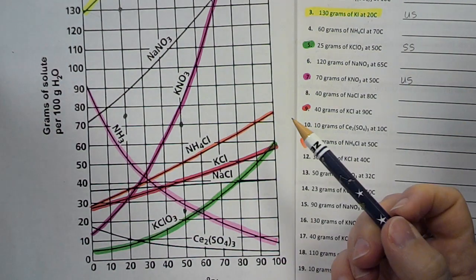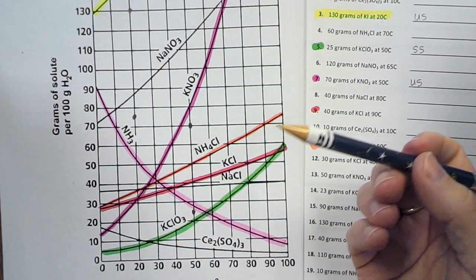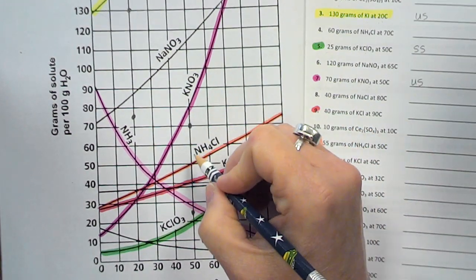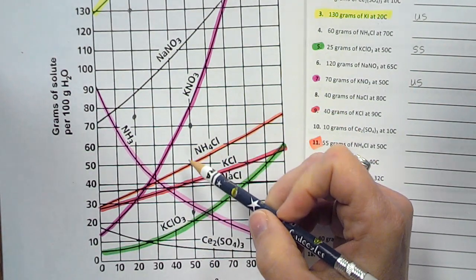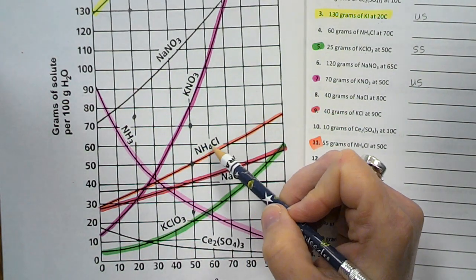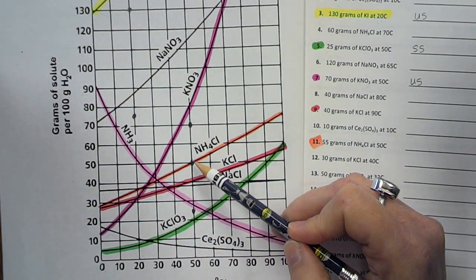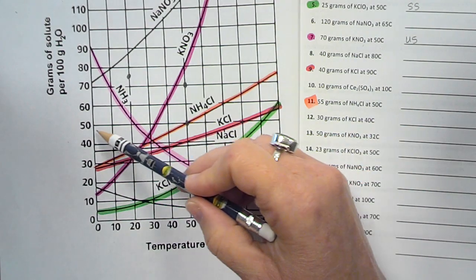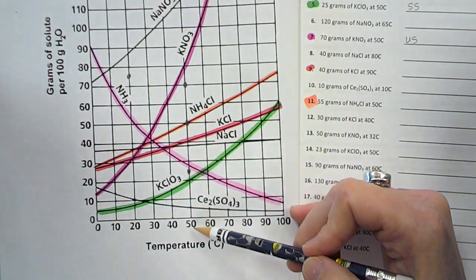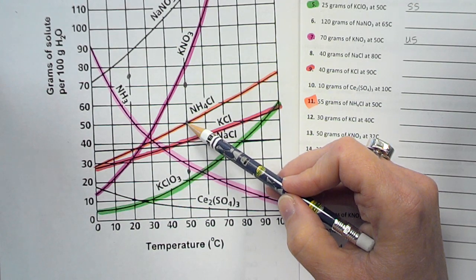Now I just want to point out, it's not on this one right here, but I'd like to give you an example of a saturation point. Let's look at this point right here. What is the saturation point right here of ammonium chloride? Well, it's 50 grams of ammonium chloride at 50 degrees C. If that were my point, then it would be called saturated because it falls exactly on the line.